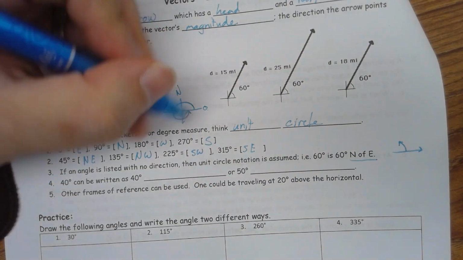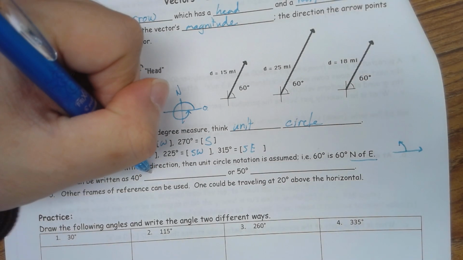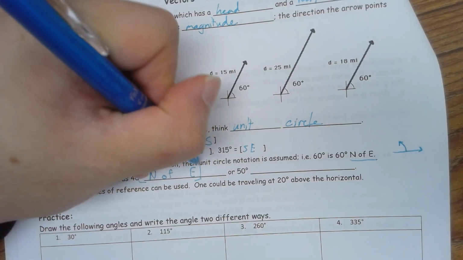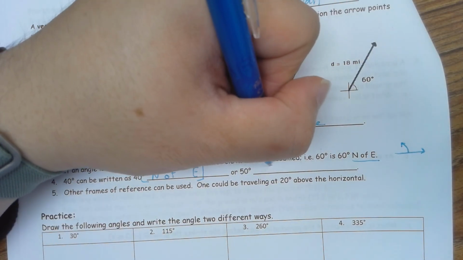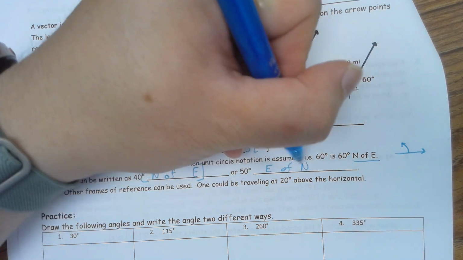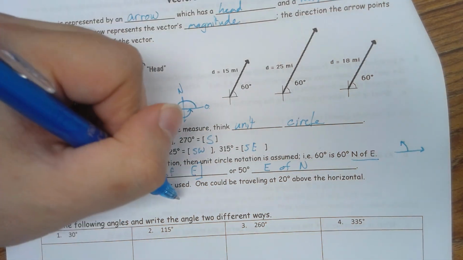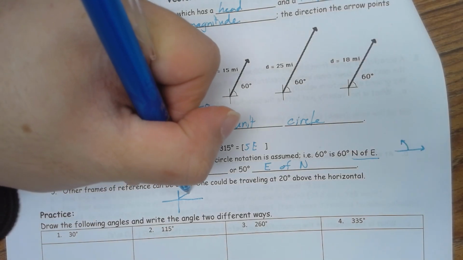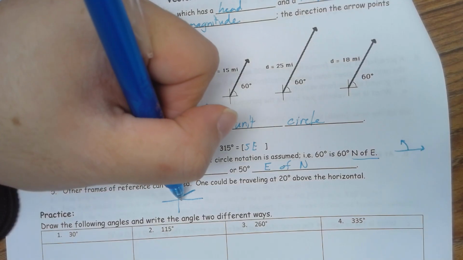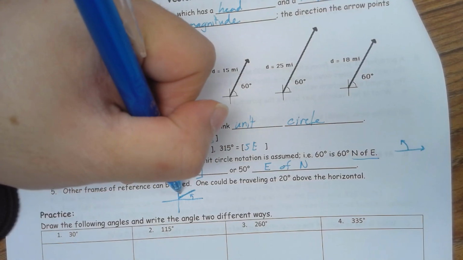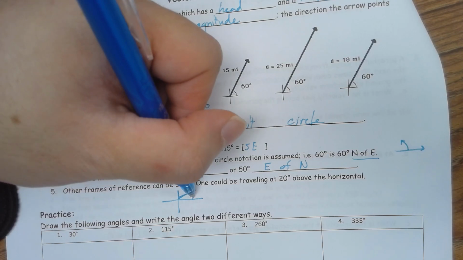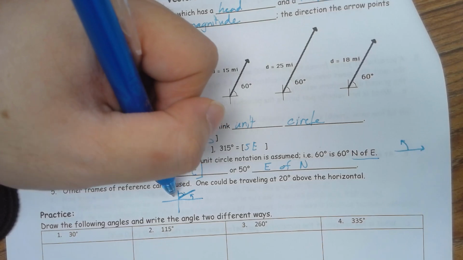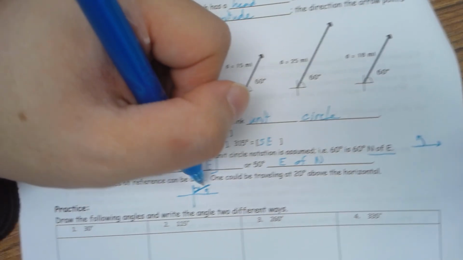So 40 degrees can be written as 40 degrees north of east, or it can be written as 50 degrees east of north, because they're complementary. So we're really both describing this line here, okay? And so we can either count up from that line, which would be going north of the east line, or counting from this line, which is east of the north line, and really it's just how English works.